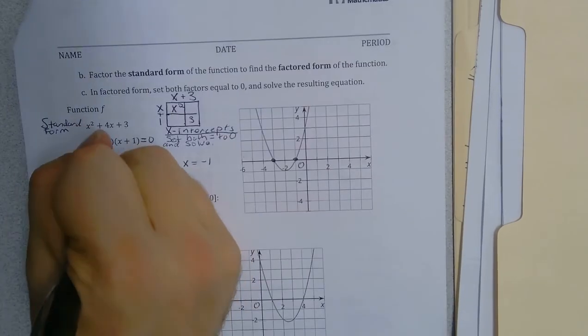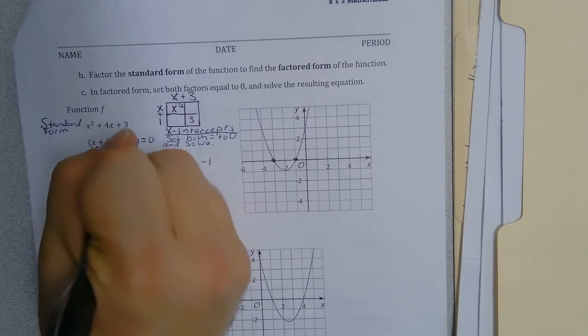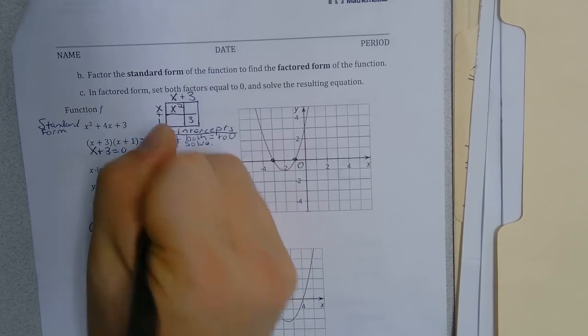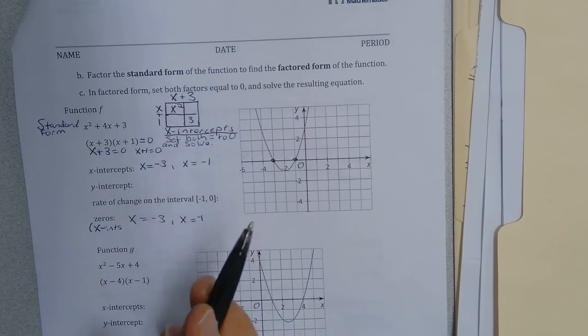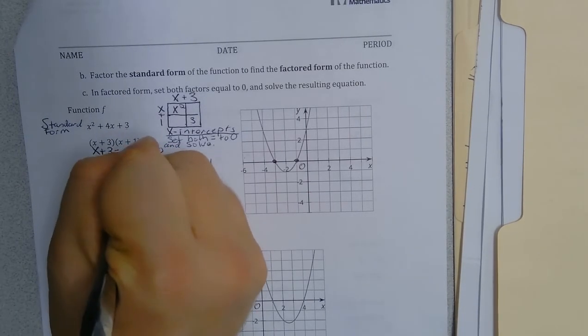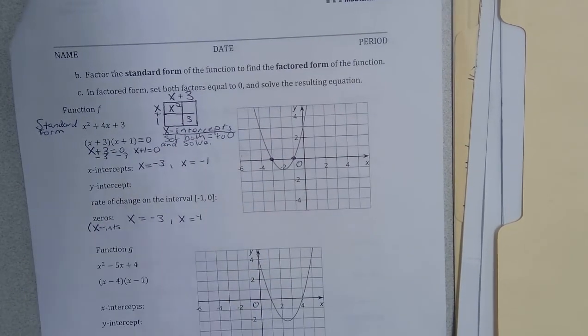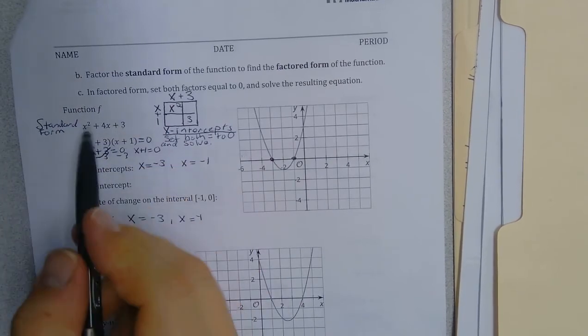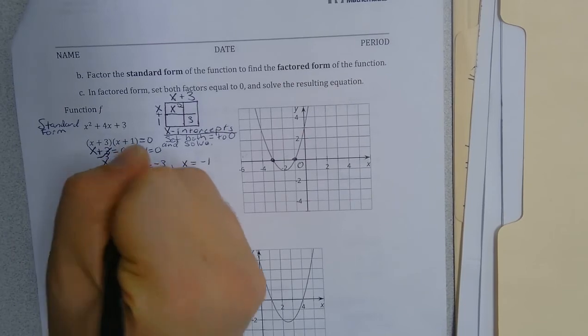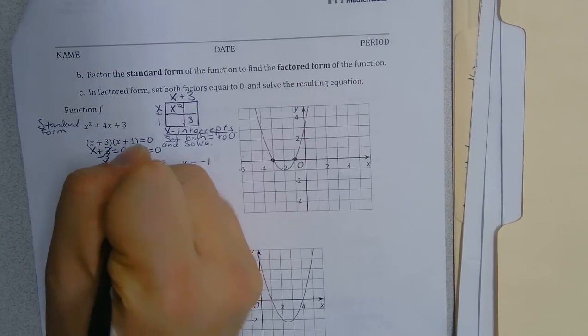So what you do is you say, I have x plus 3 equals 0, and I have x plus 1 equals 0, and you solve both of those things. So subtracting 3 from both sides of this equation, plus 3 and minus 3 cancel out, and we can see directly from the equation in factored form, our first x-intercept, or zero, is negative 3.